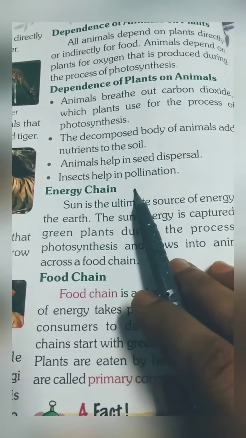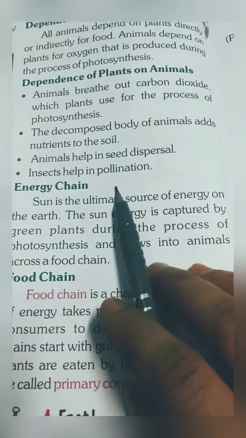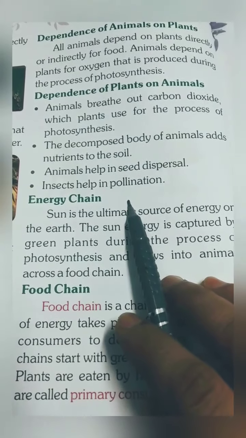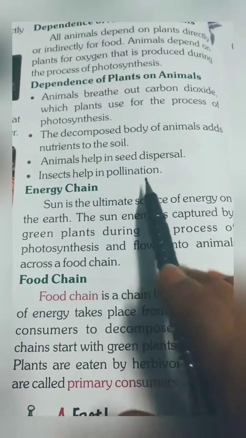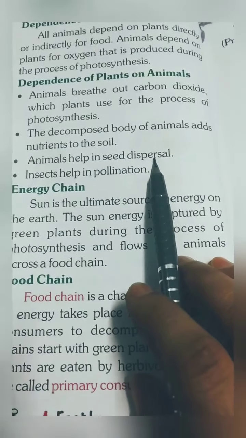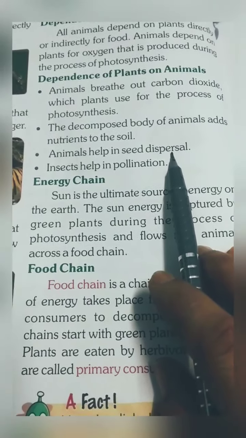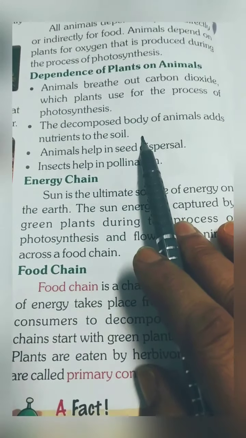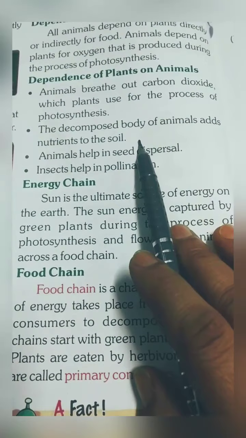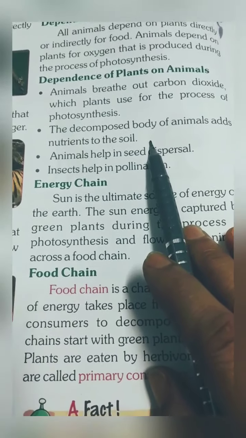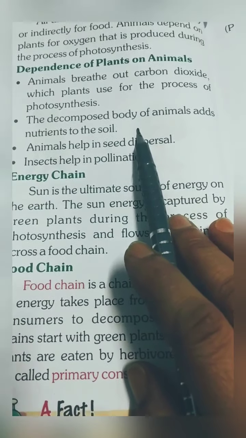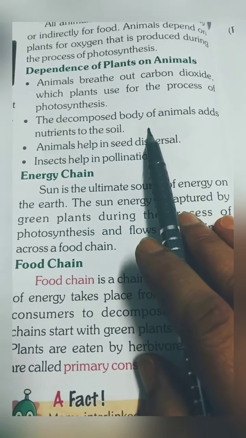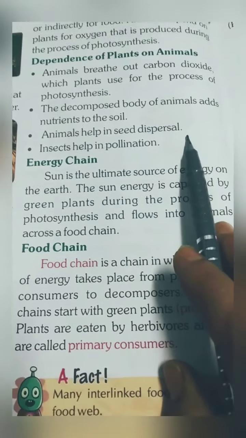Pollination means when a pollen grain develops a pollen tube and then it develops toward the ovary or zygote and seeds are formed. Seed dispersal means spread of seeds from one place to another. Decomposed body of animals means the dead body of animals when it automatically mixes in the soil due to the presence of microorganisms. We call such a body a decomposed body.